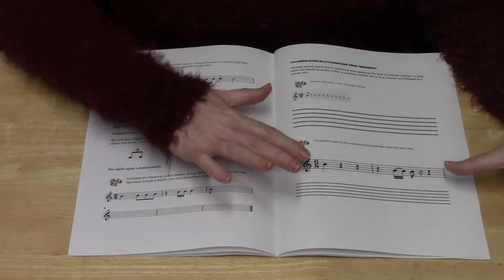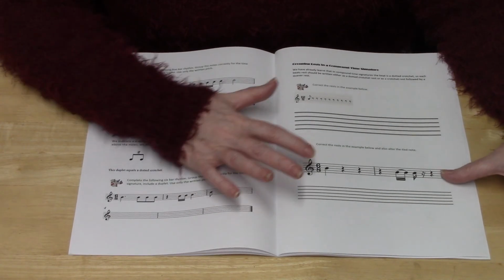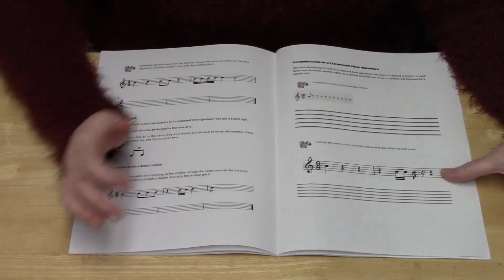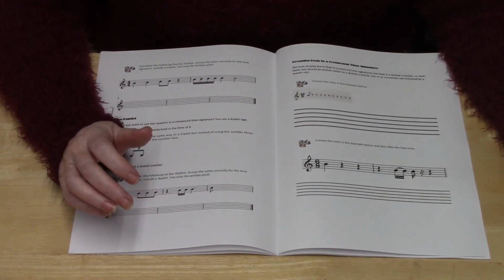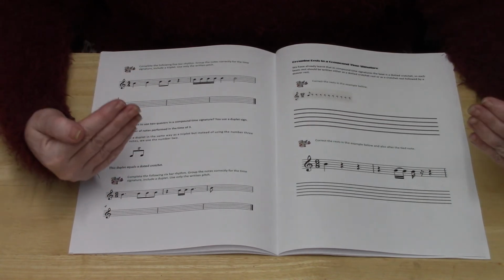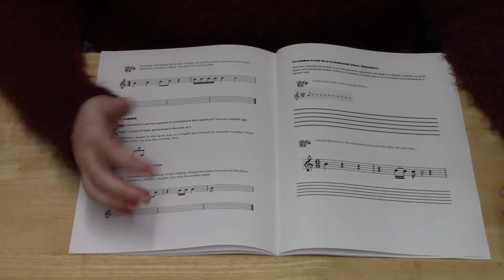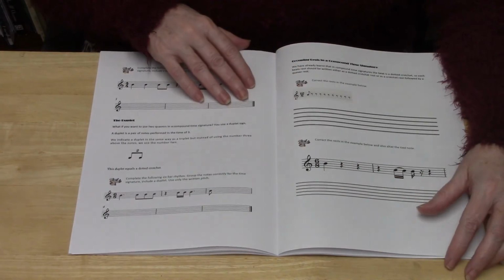So if you look at this example here, you'll see that you've got a 6/8 time, but the rests are wrong because it's showing rests that will be grouped into a 3/4 time. So they're asking you to correct the rests so that it would be suitable for a 6/8 time signature, and you put your answer there.